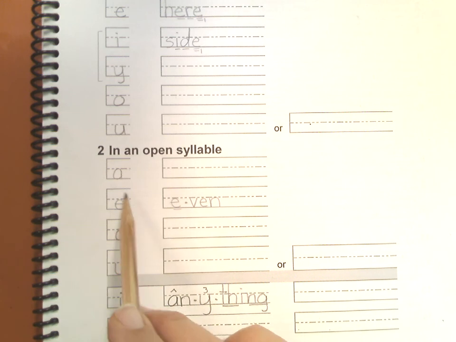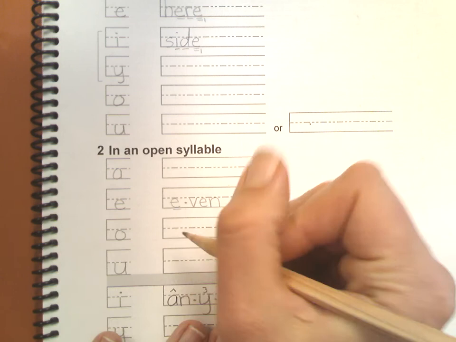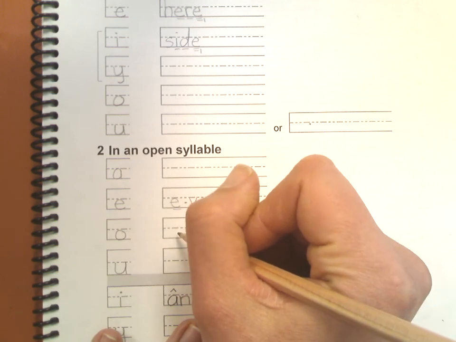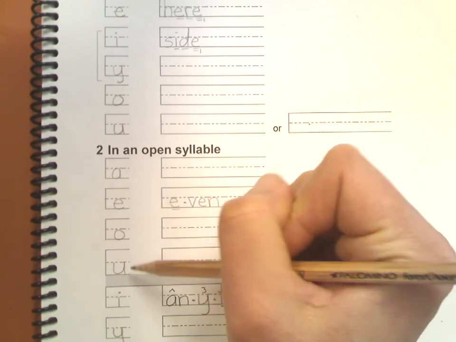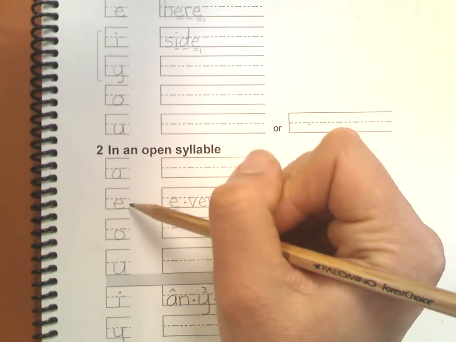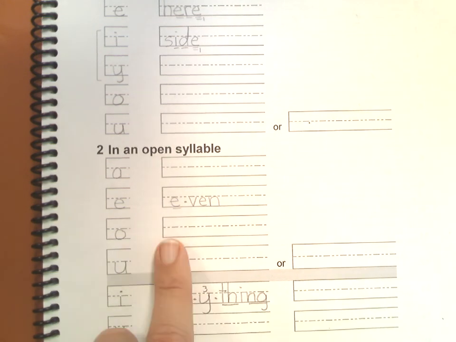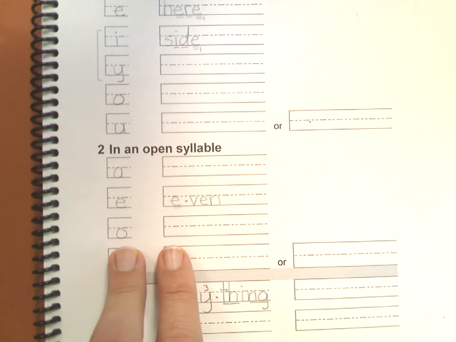So I could put video here for the second syllable, but I already have a word there, so I'm going to write it right here for the third syllable. If you don't have your A, E, O, and U written, they usually say A, E, O, U, or oo at the end of a syllable. Go ahead and write those in now. And then by our O, we'll write video.